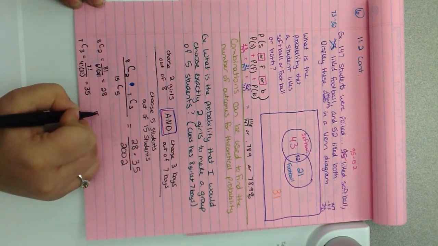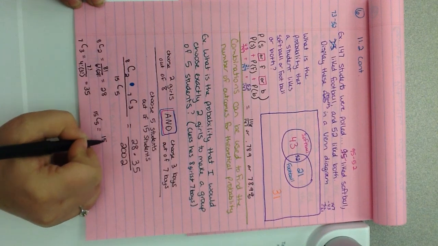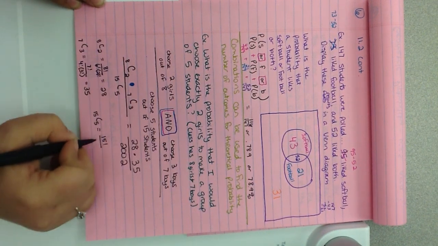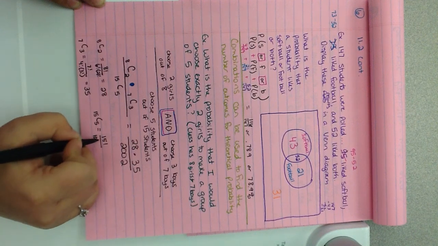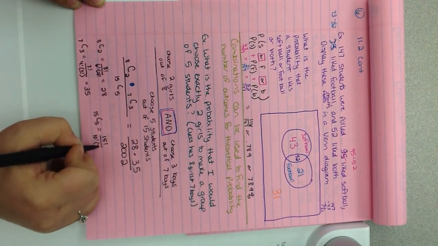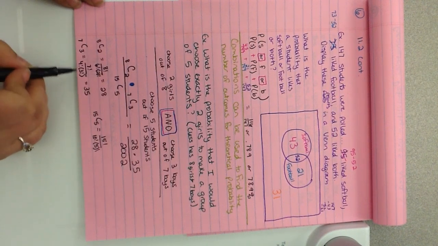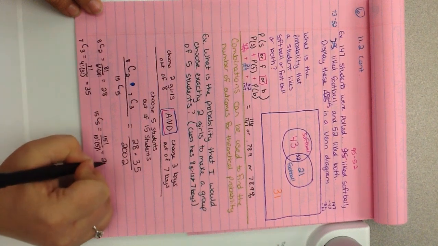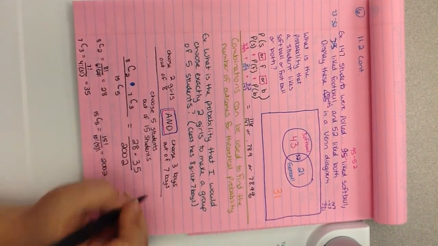And then 15C5, we would do 15 factorial divided by 15 minus 5, so 10 factorial and 5 factorial. I'm doing that in the wrong order. I switched these on all of those from your formula, but that's okay, it'll still give us the same. Okay, so 28, 35, and 2002, that's how we get those.